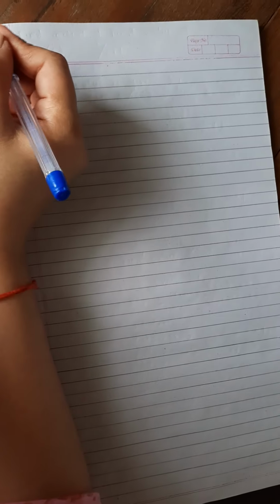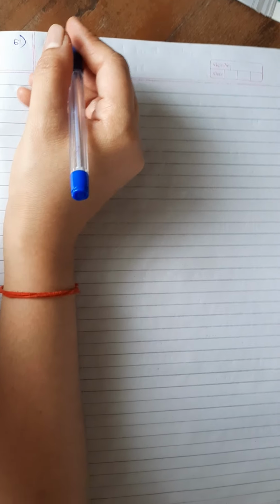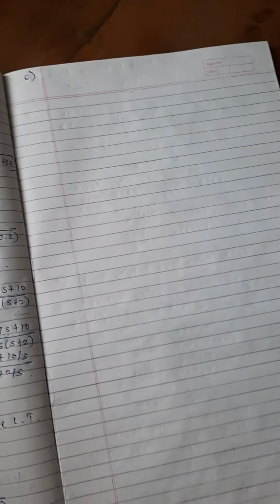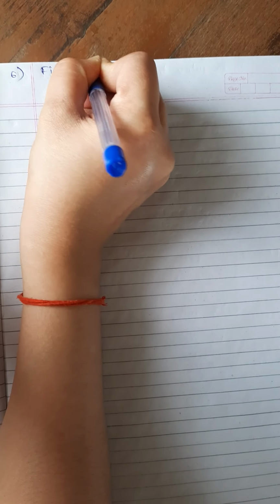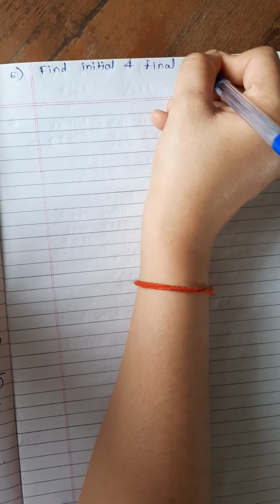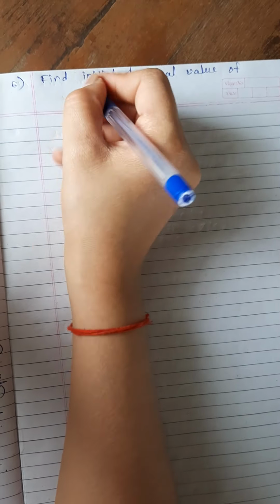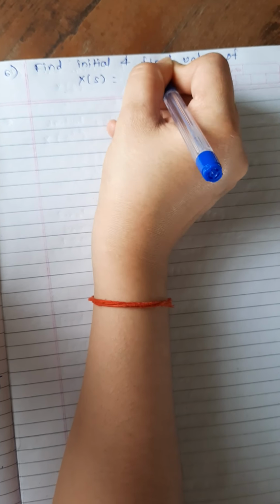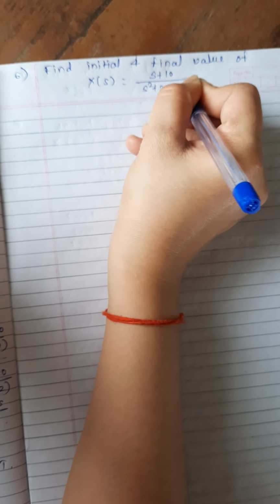Now next problem. Find the initial and final value of the given signal, X(s) is equal to (s + 10) divided by (s² + 2s + 2).